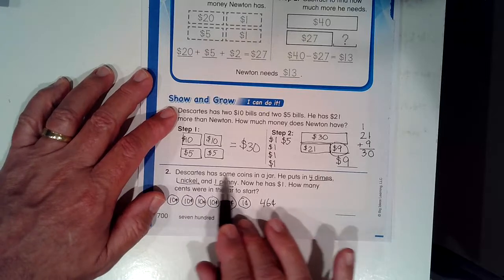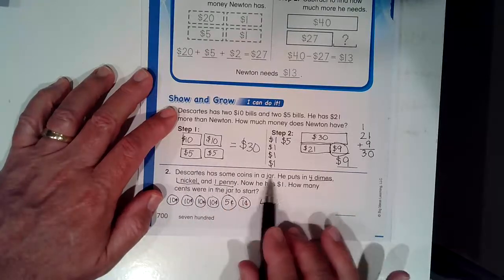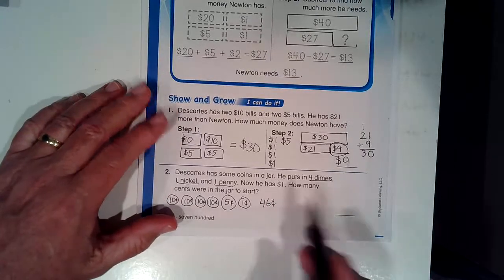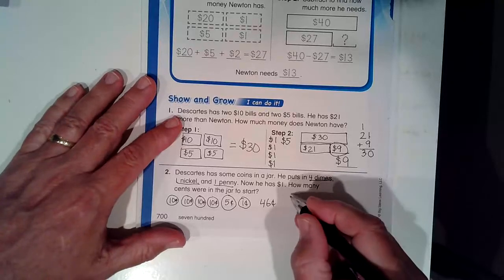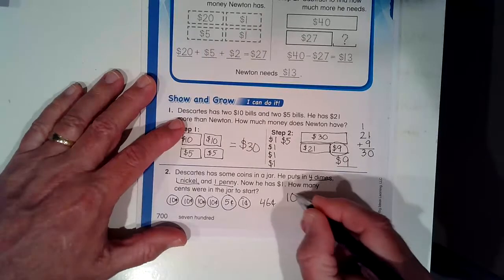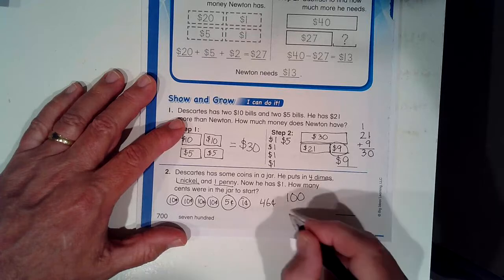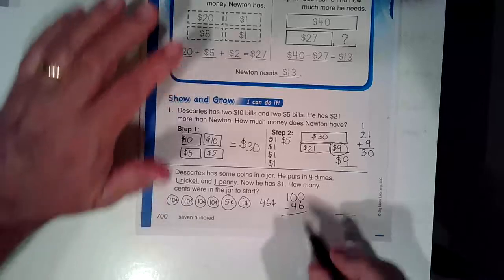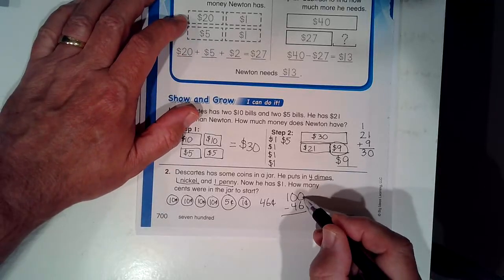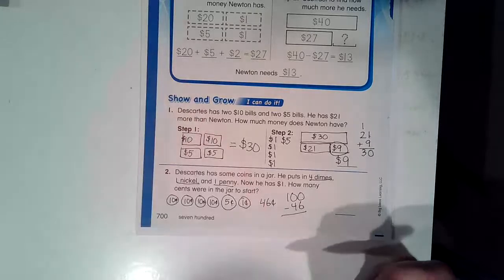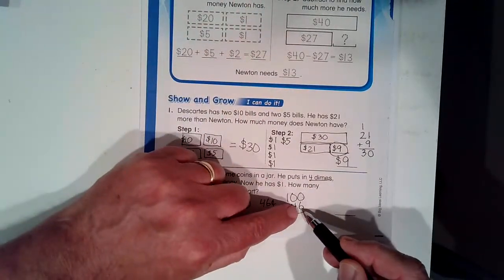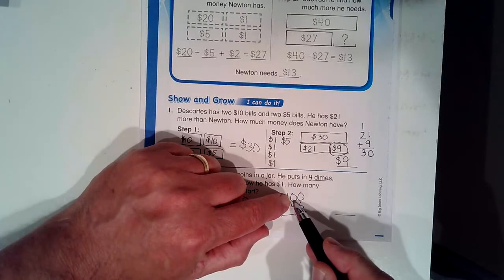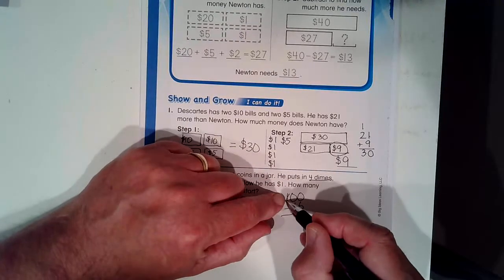There were already some in the jar, and we know that when he added them to it, he got to $1. So what could we do? Well, I could say $1, 100 cents, minus what he put in is going to tell us what was left. Let's do this. I have 0. Can I take away 6? No. It's bigger on the bottom. I cannot take any away. So let's go to the tens. Can't do it. I go all the way to the hundreds.